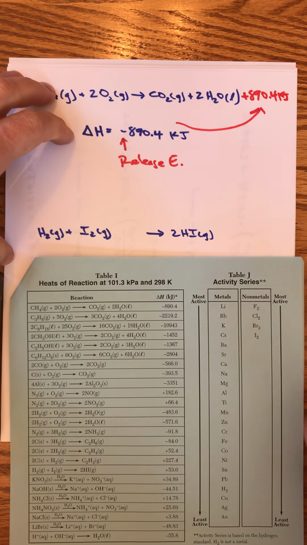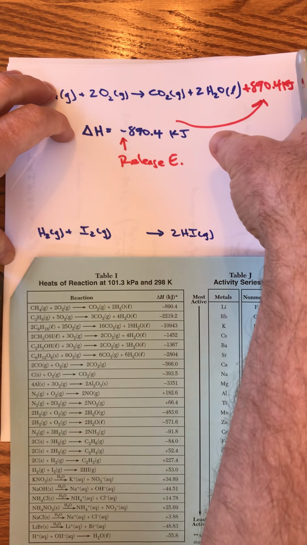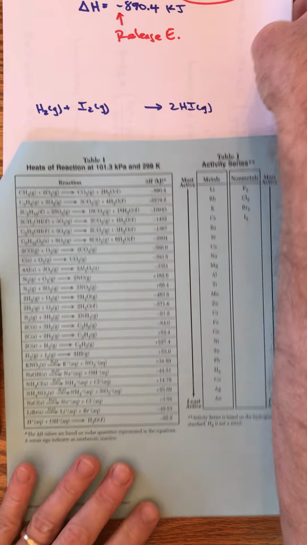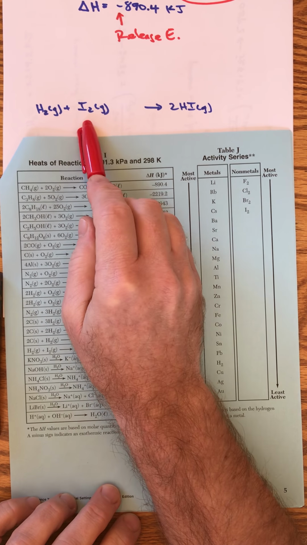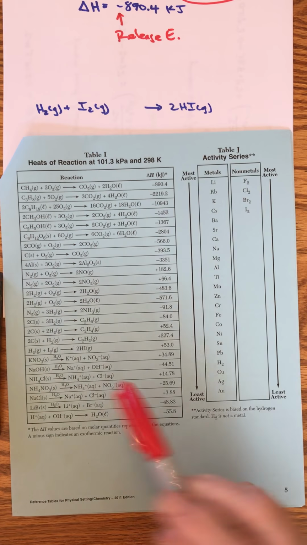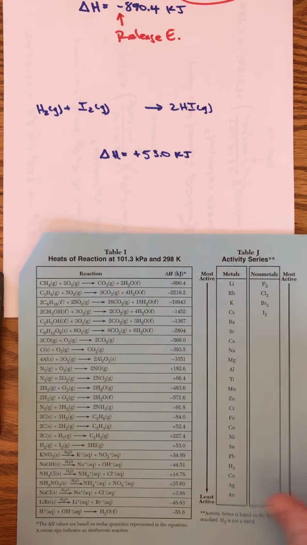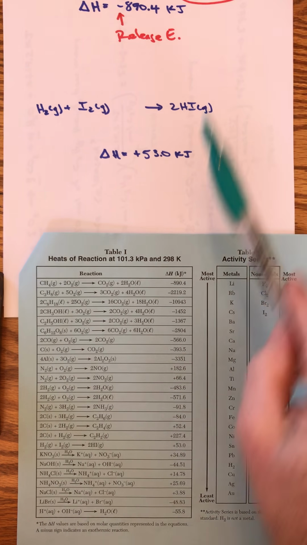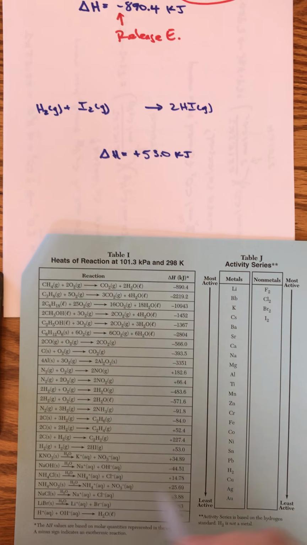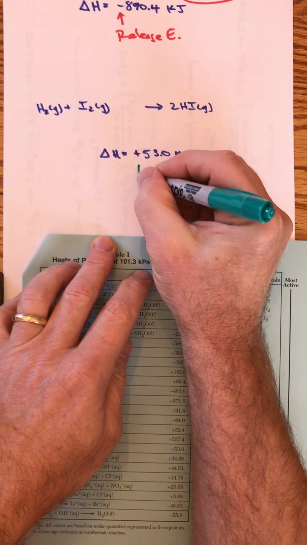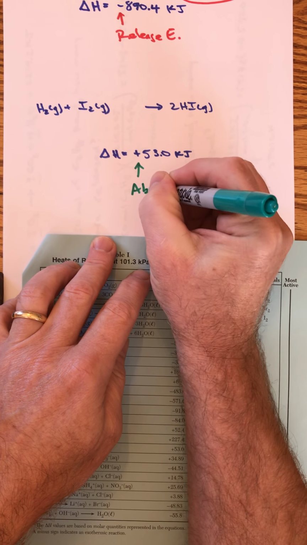If I look a little bit further on down table I, H2 gas plus I2 gas goes to 2HI gas. That's right down here. It says delta H is positive 53.0 kilojoules. That means this is endothermic. I'm absorbing energy.